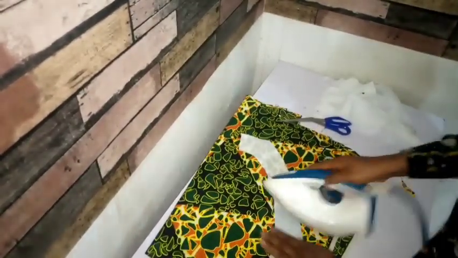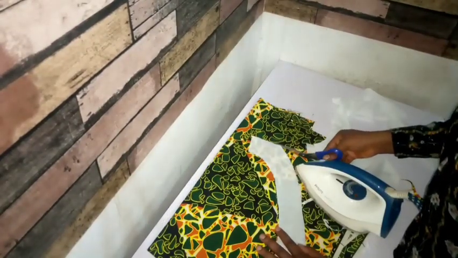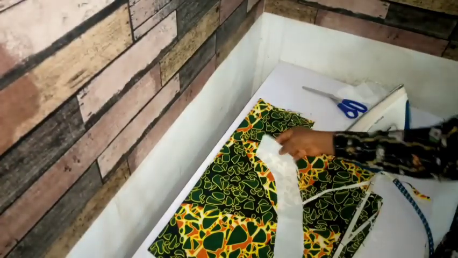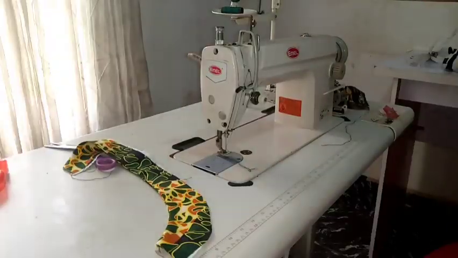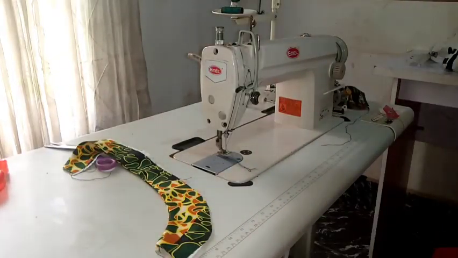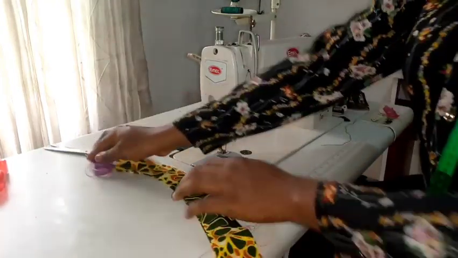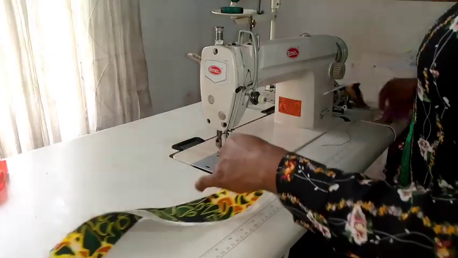After doing this, I'm going to sew the upper part of the collar before I sew the lower parts to the dress. I'm going to be sewing this upper part which I'm showing here. I've done that already. I've sewn the upper part and I've given it a good press. The next thing for me to do is to take the turtleneck collar and attach it to the dress.